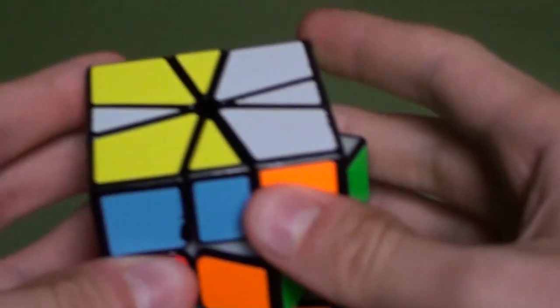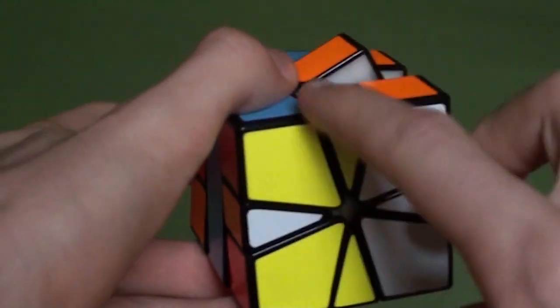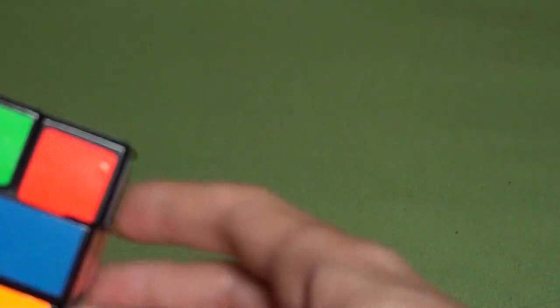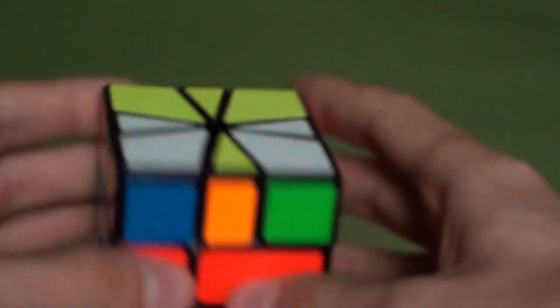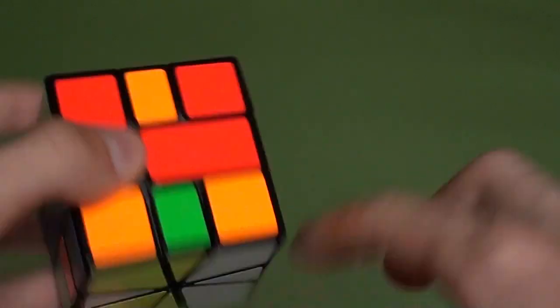Okay, so next up we have the mirror of basically this M2 type of case. For this one you have this block and this block of the same color. For the other one you have again this block and this block, but one of them is white and one of them is yellow.